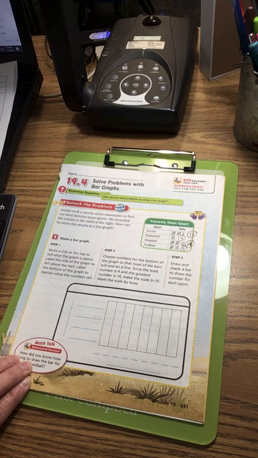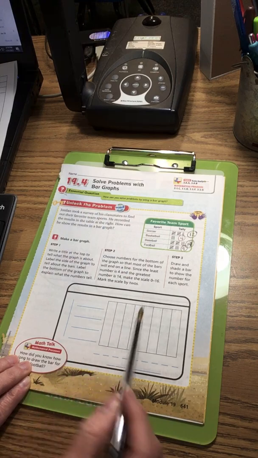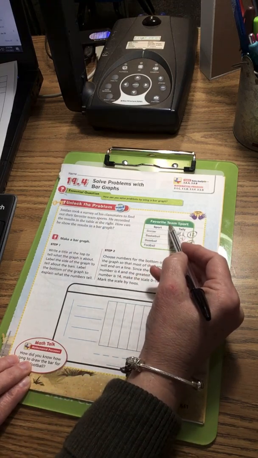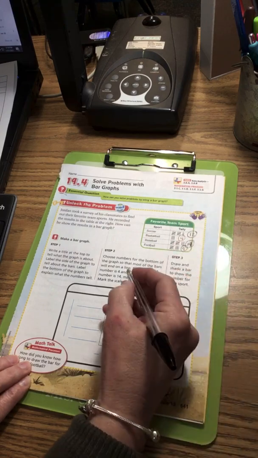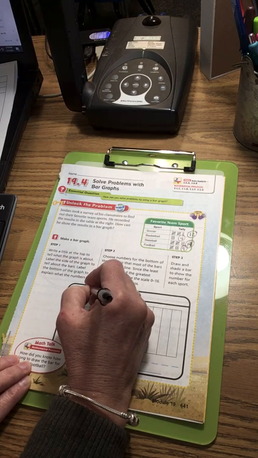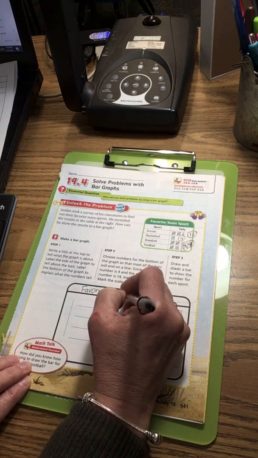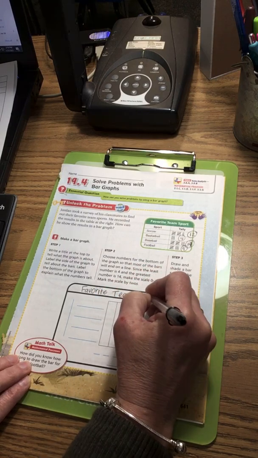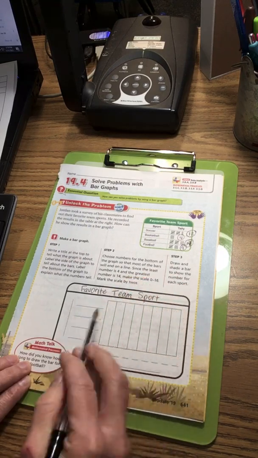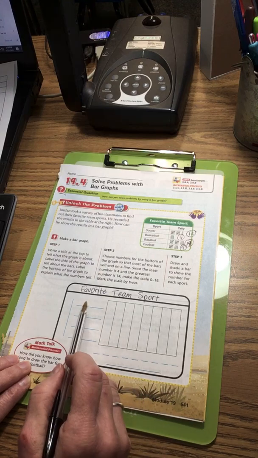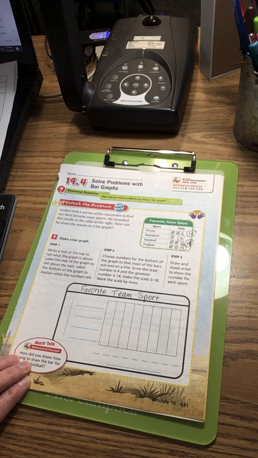All right, so when we're making a bar graph, you have to remember to write a title at the top to show what the graph is about. The title was already on the tally chart, so let's write it over here. It's going to be favorite, F-A-V-O-R-I-T-E, favorite team, T-E-A-M, sport, S-P-O-R-T. And then we need to label the side of the graph to tell what those bars are representing. We're going to do a horizontal bar graph first.